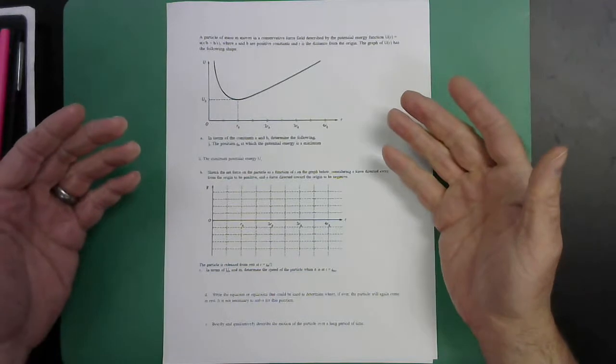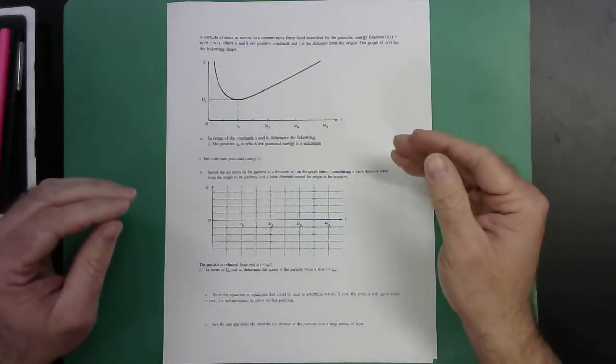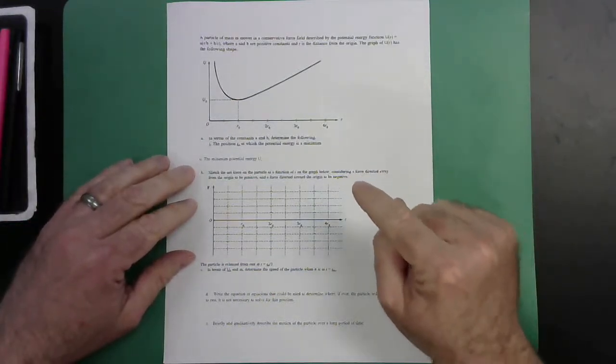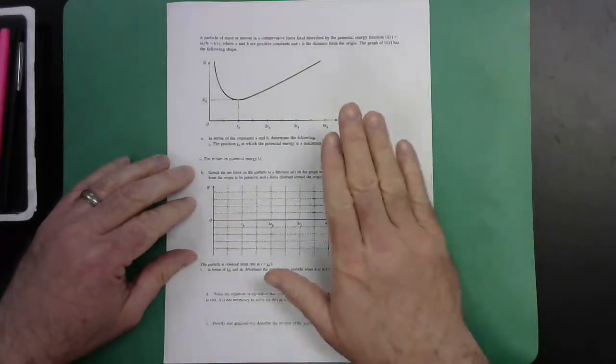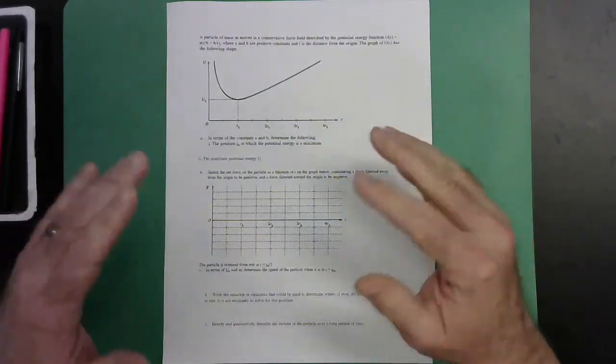Oh my gosh, this is 25 years ago. Holy cow! That's 5 years after I graduated high school. Anyway, they're better at writing problems now.